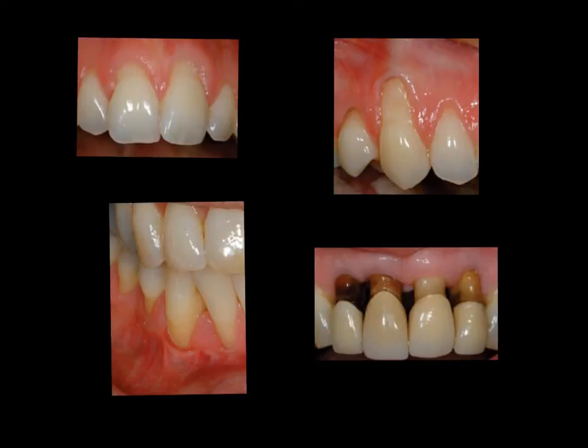Here we see the recession extending beyond the mucogingival junction with the interdental bone and soft tissue affected. And here we see the gingival recession extending beyond the mucogingival line with complete loss of the bone and soft tissue interdentally. So this is how the Miller classification looks clinically.